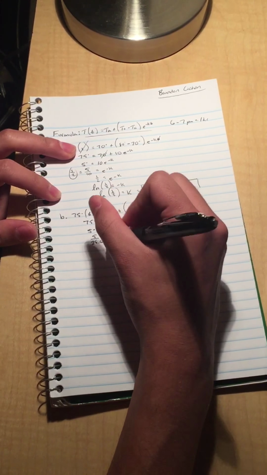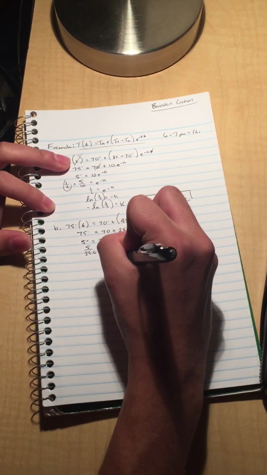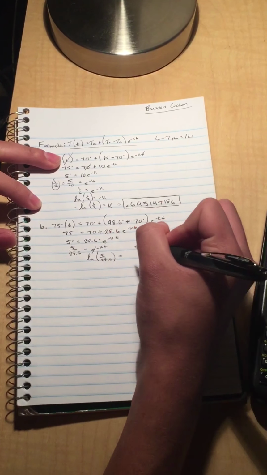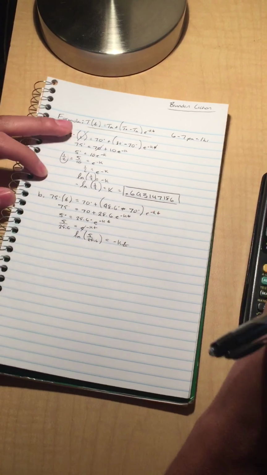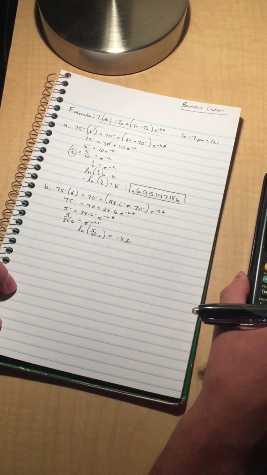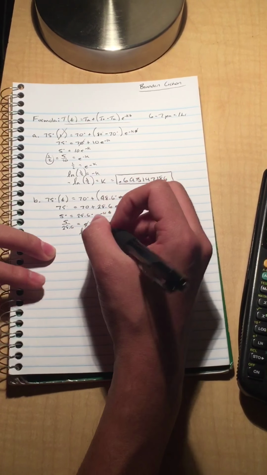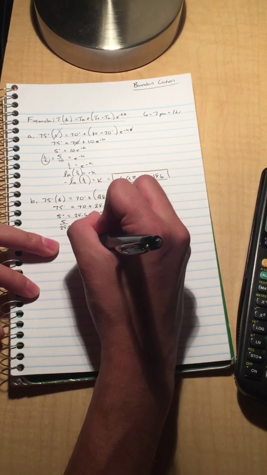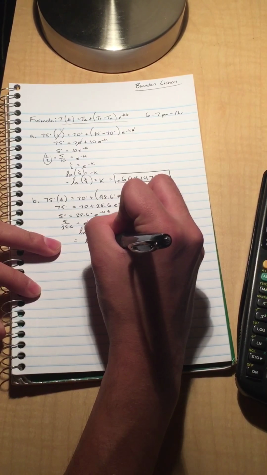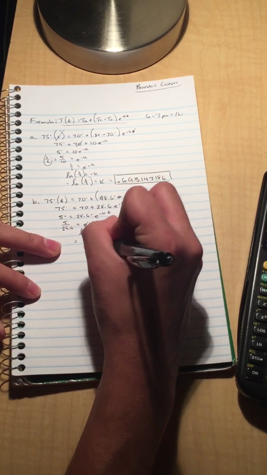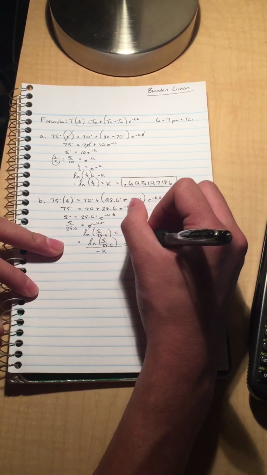So we put ln of 5 divided by 28.6 equals negative kt. Then I can get rid of the negative k in front of the t, so this becomes ln of 5 divided by 28.6, divided by negative k, equals t.